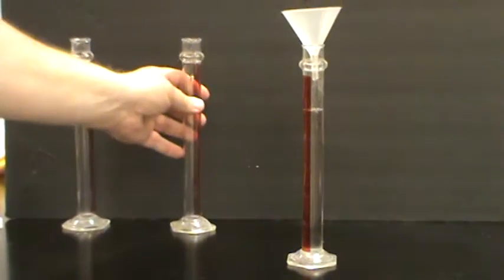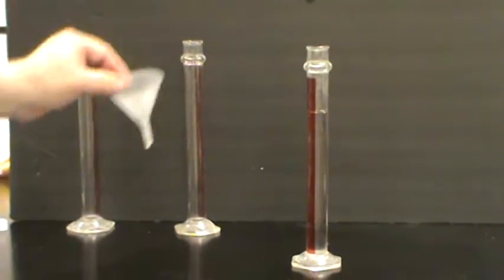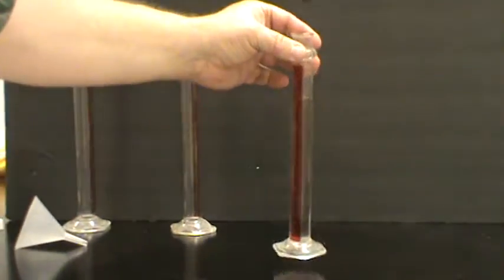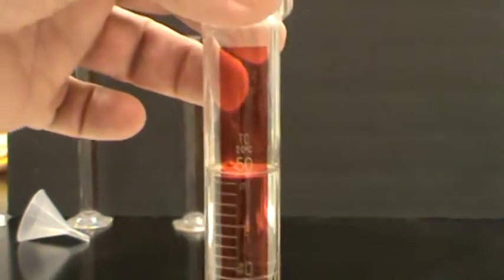And, oh, I think we did it. I think we have success. Let's take a look here. 25 and 25 does in fact equal 50 when we're talking about water. But what happens if we want to mix this with something else?